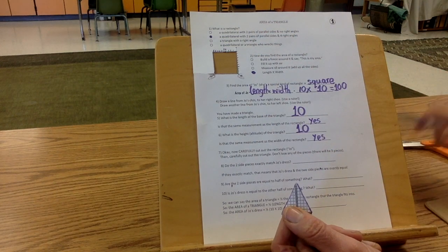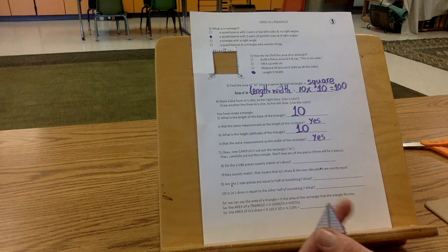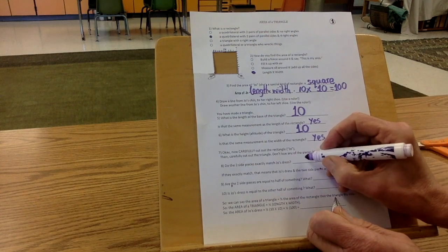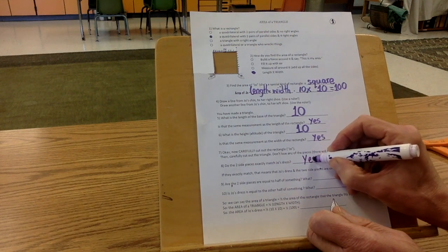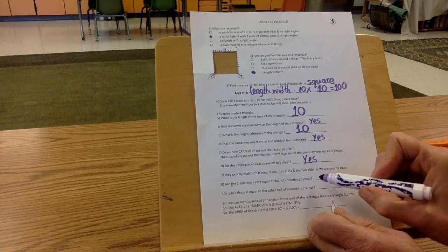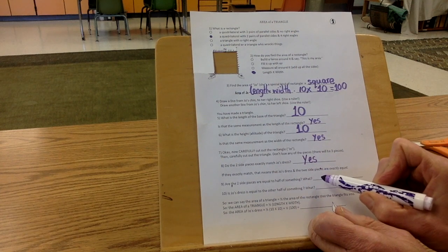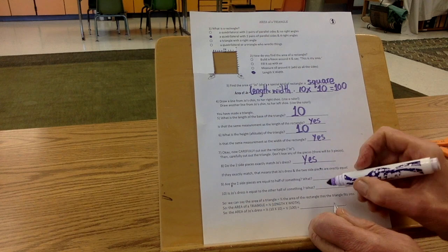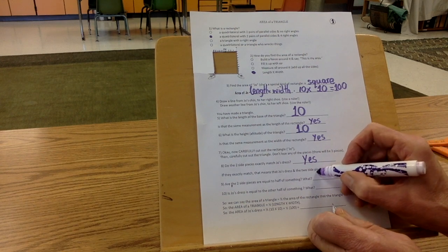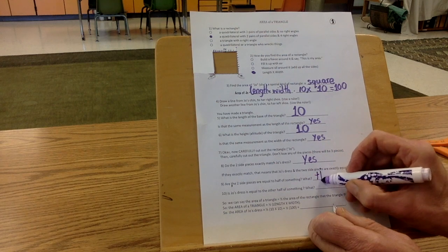So up here, we're going to write yes, they exactly match her dress, and if they're equal to half of something, what is it? Well, it's that rectangle or square. We're just going to say the rectangle.